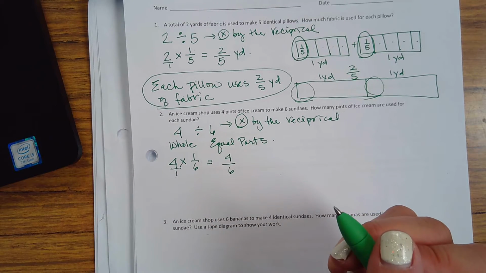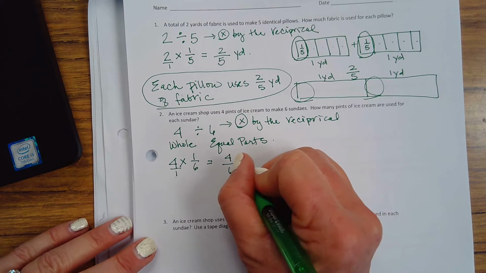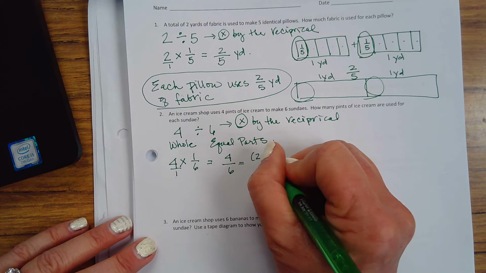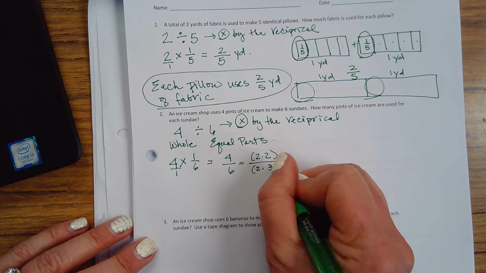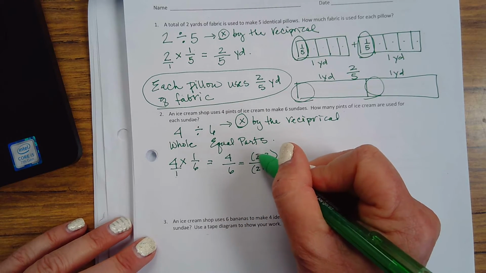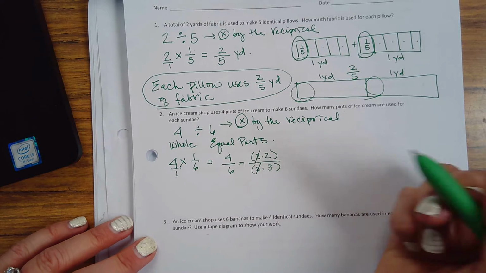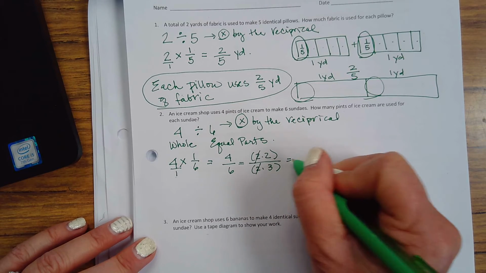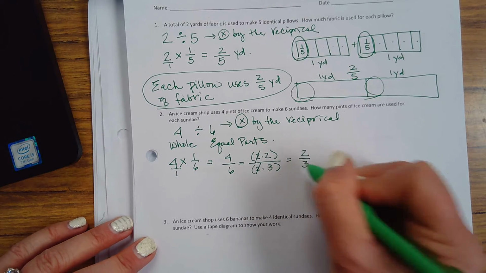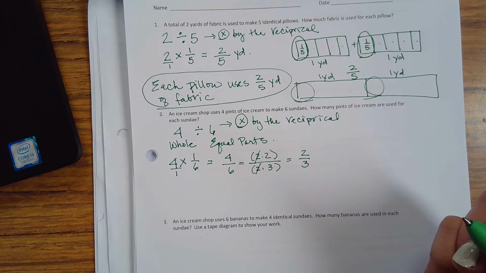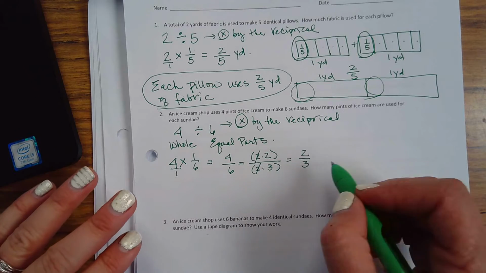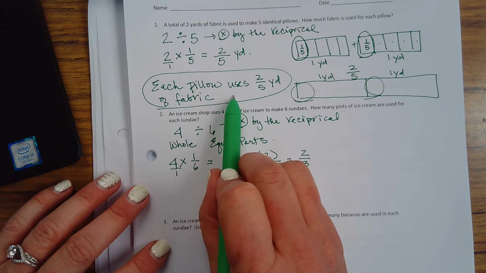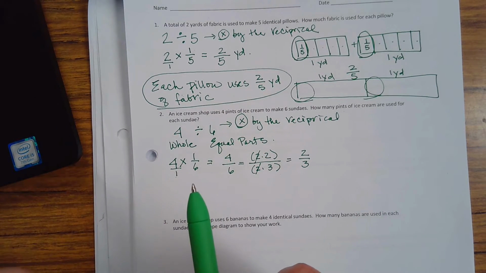But we're not going to leave it like that. That 4 over 6 is really 2 times 2 over 2 times 3. Because 2 over 2 is equal to 1, we can cancel that out, and now it's 2/3. But is that really our answer? No, this isn't technically the answer. You have to write it like this in order for it to be correct.